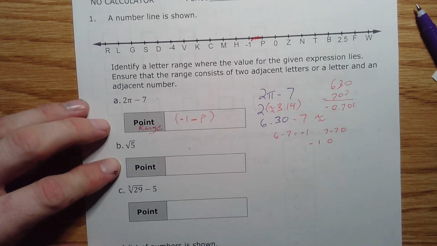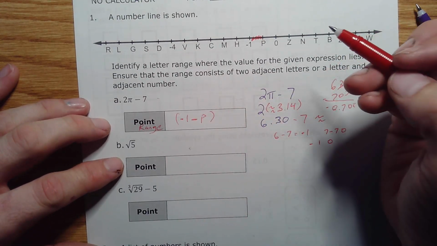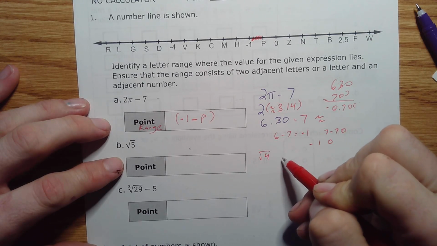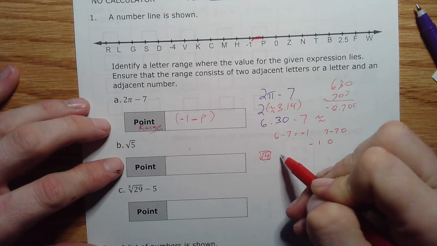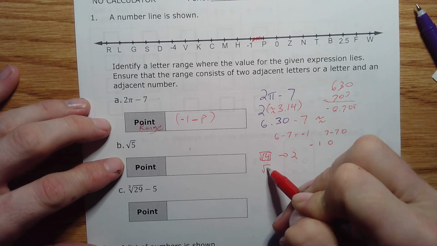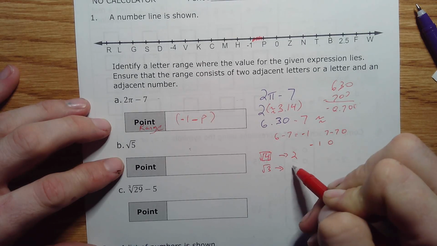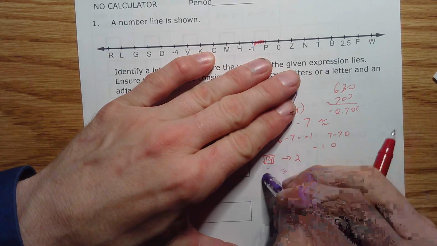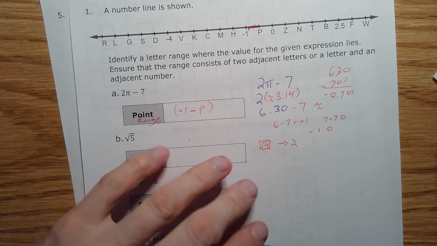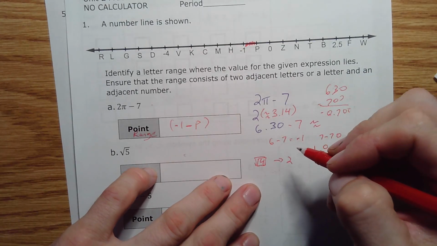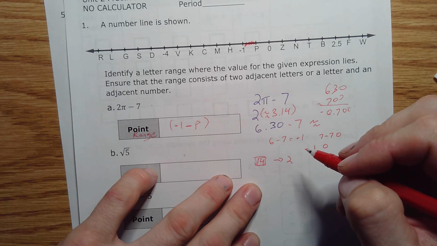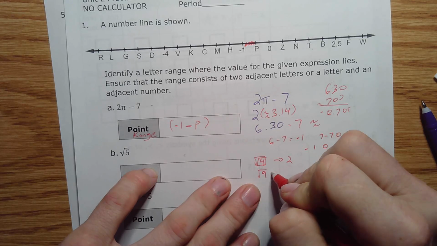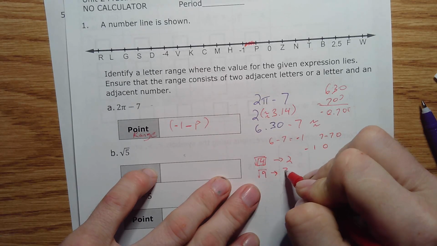So how about this one? This one's the square root of 5. Let's think about what we know about the square root of 4. It's a perfect square, and that is 2. What's the next perfect square? 5 isn't a perfect square. 6 isn't a perfect square. 7 isn't. 8 isn't. 9 is a perfect square, though. The square root of 9 is 3.